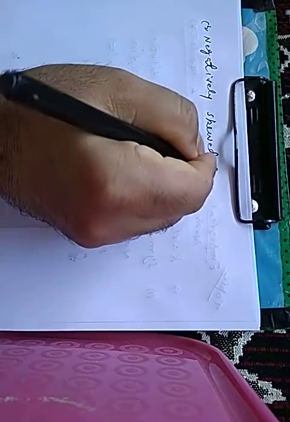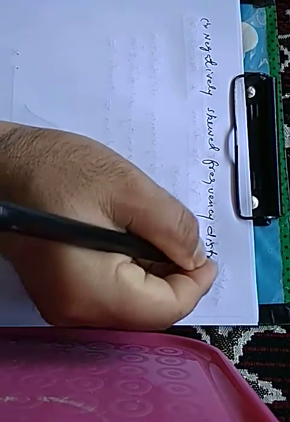If the frequency distribution is not normal and it is negatively skewed, then the value of mode will be greater than the value of median and arithmetic mean.